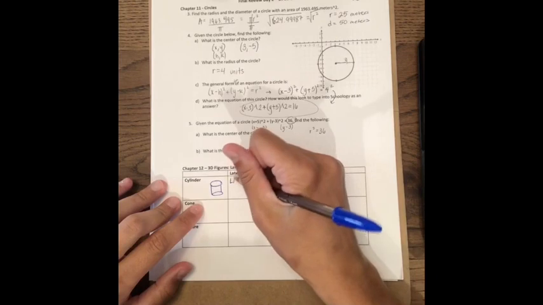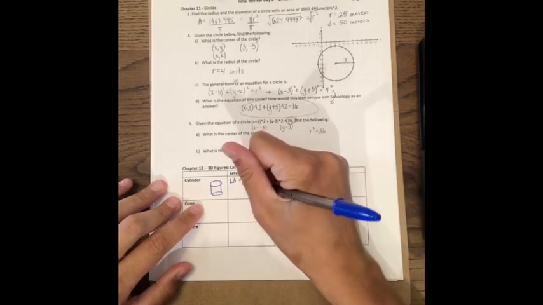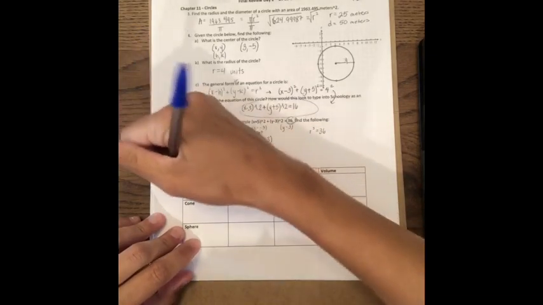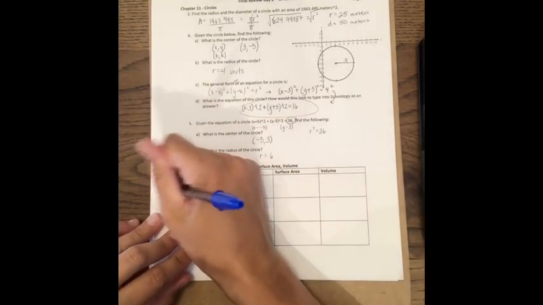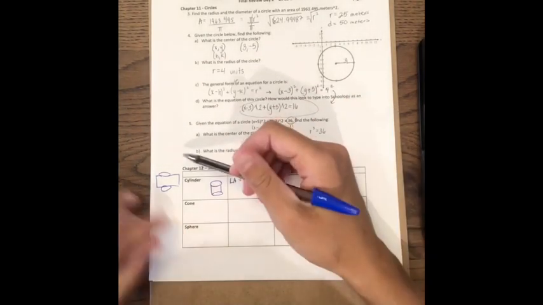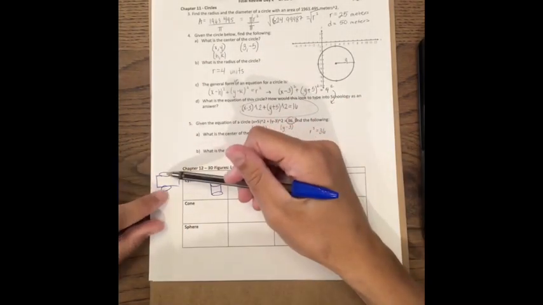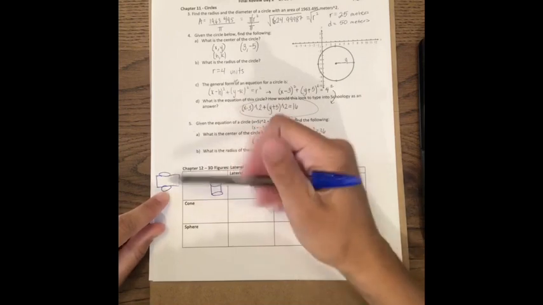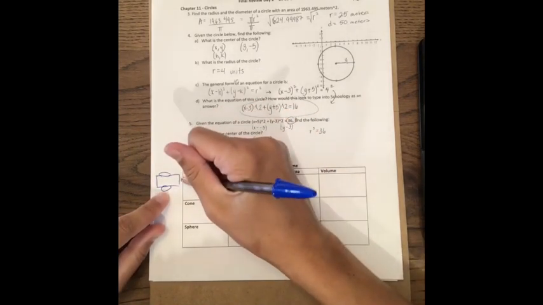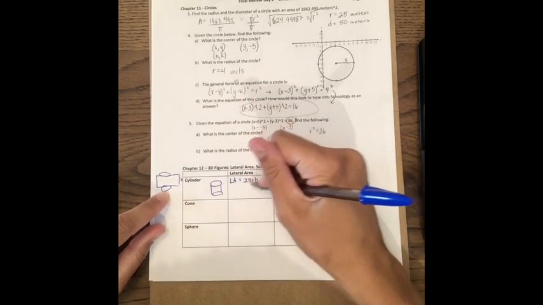To find the lateral area, we use 2 pi r h, and that comes from the net, which looks something like this. This is the base, top, and then the bottom. This is the lateral portion. So if you're looking for the lateral area, it's the height times 2 pi r.